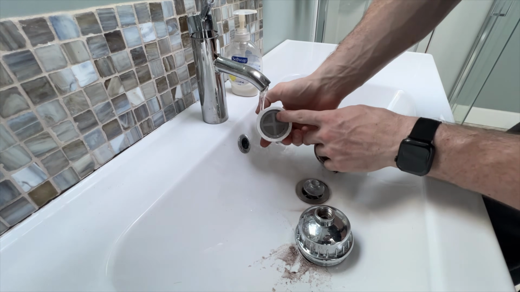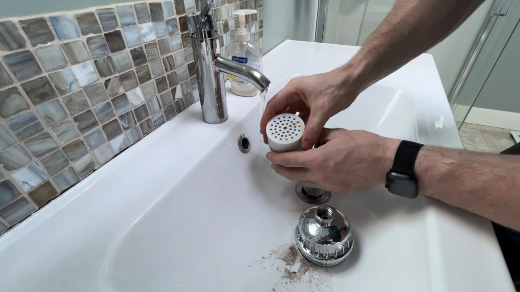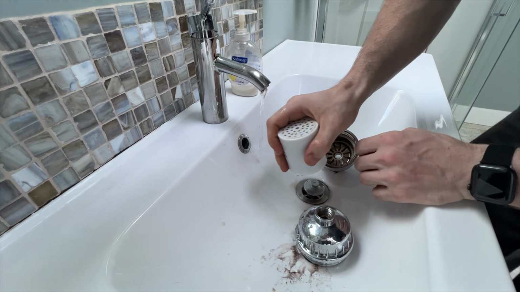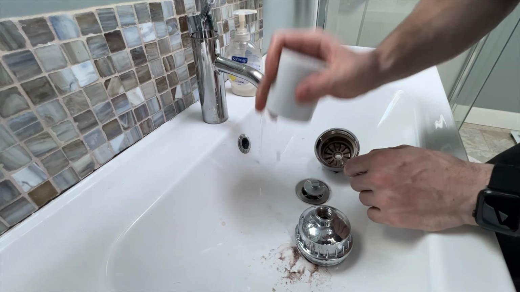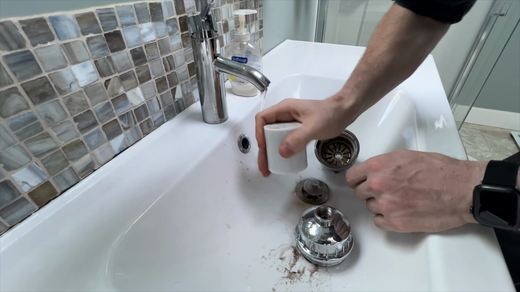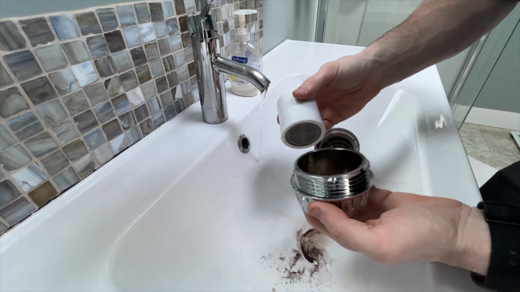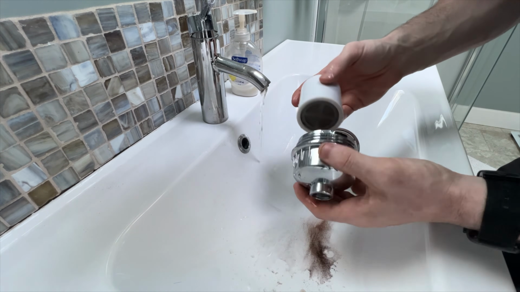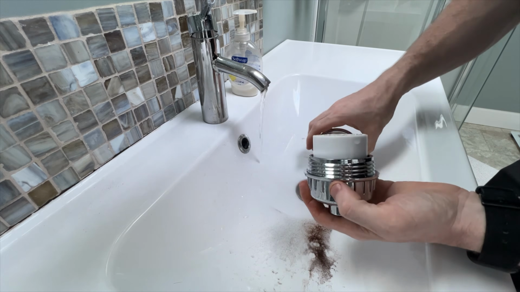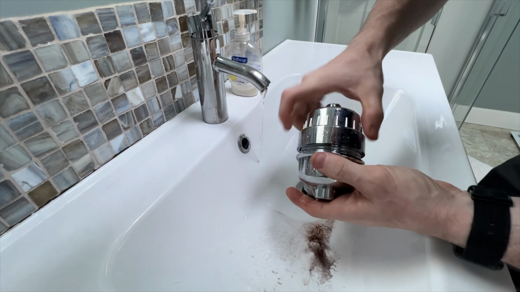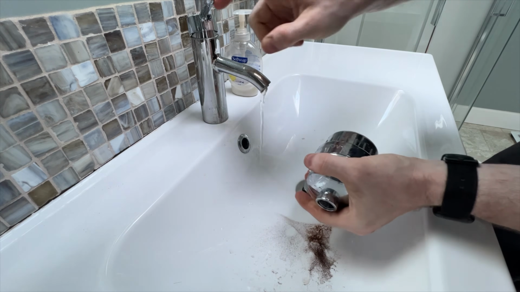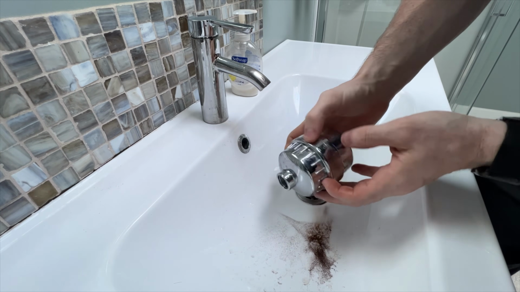I don't know if it was just this screen that was plugged or if the media inside is plugged. Put it back in. Let's go put this on and see if we have pressure.